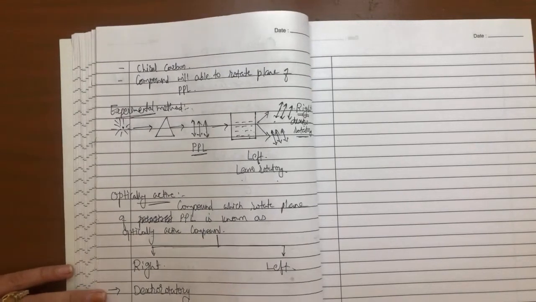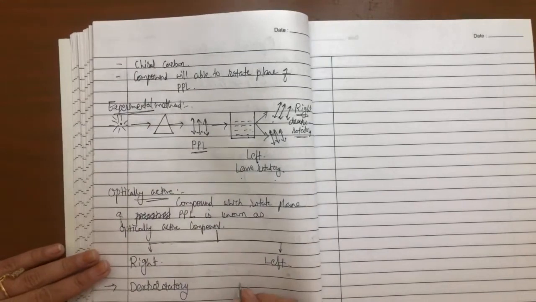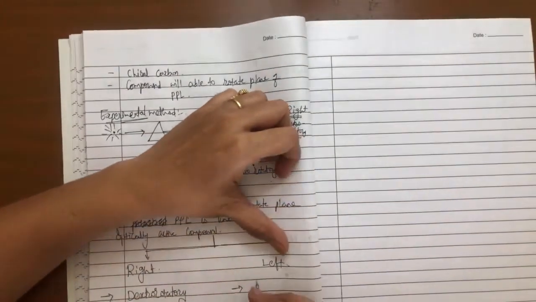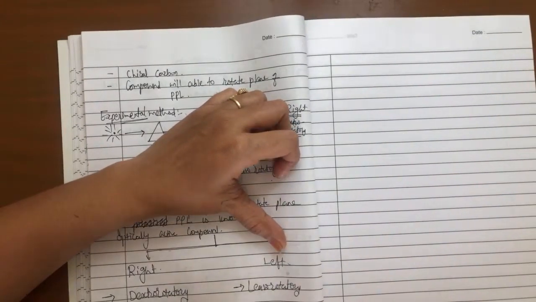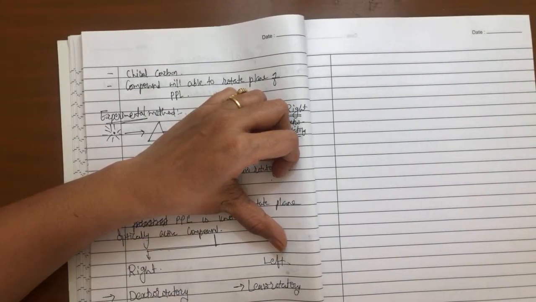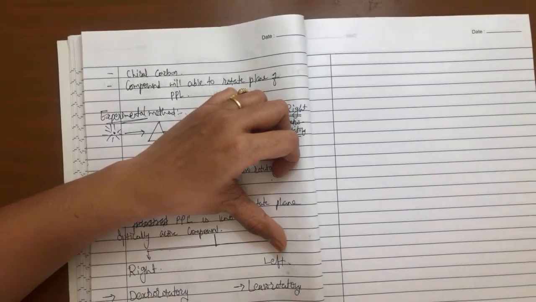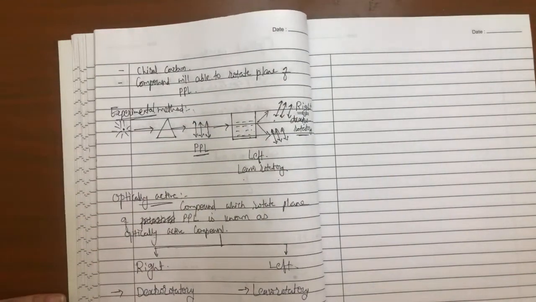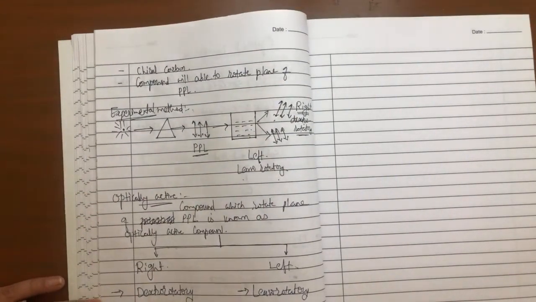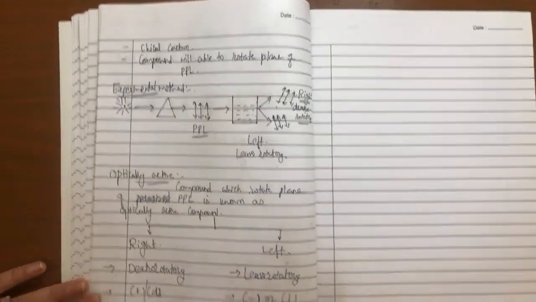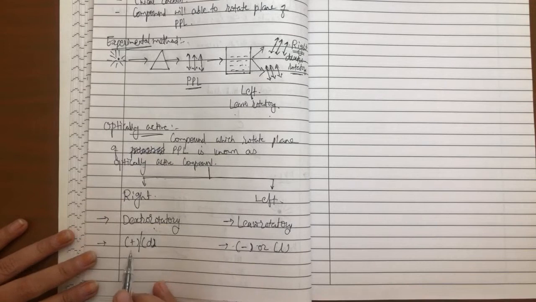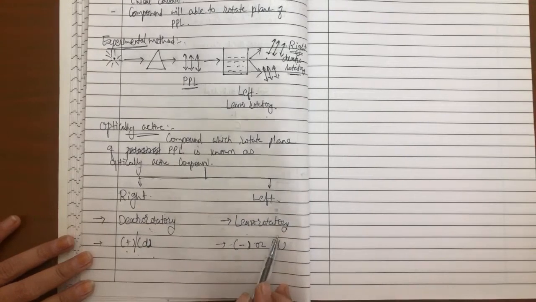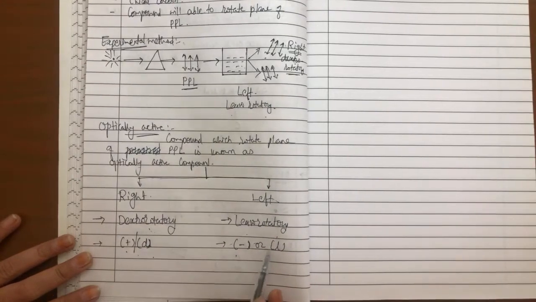Those compounds which rotate towards the left are known as levorotatory, and we express them using either the negative symbol or small l.